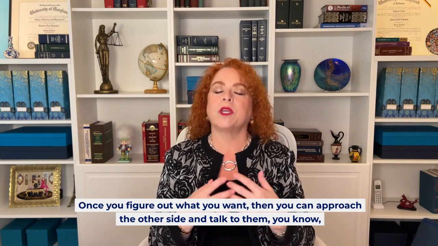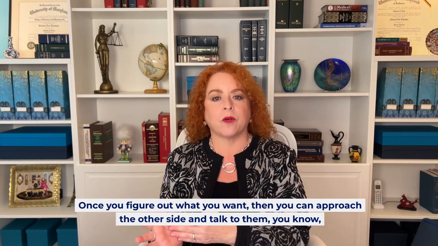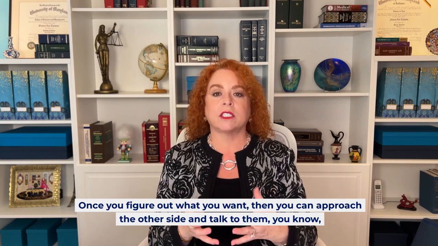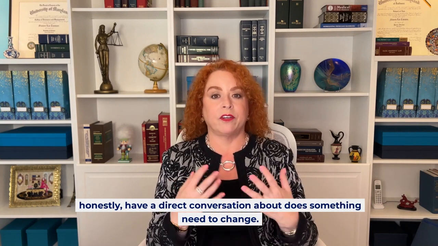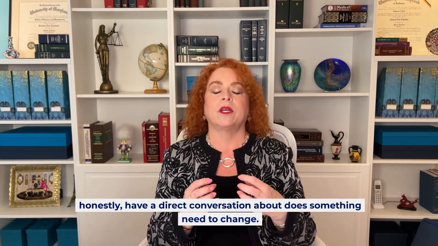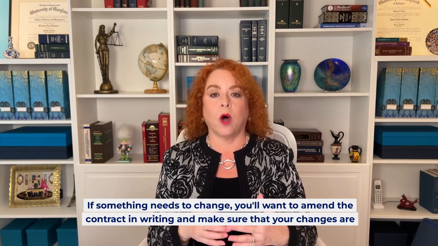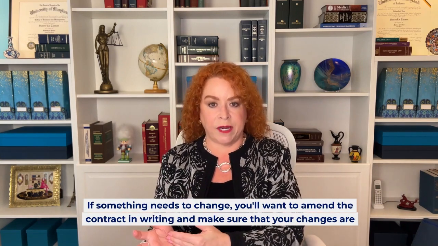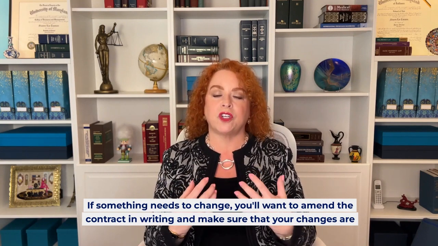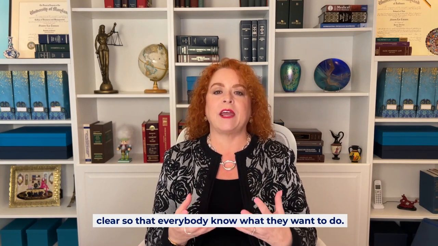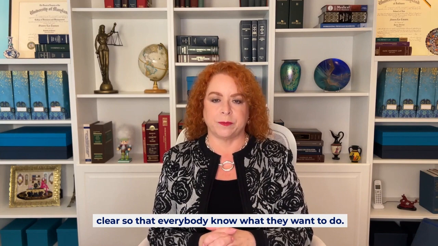Once you figure out what you want, then you can approach the other side and talk to them, honestly, have a direct conversation about, does something need to change? If something needs to change, you'll want to amend the contract in writing and make sure that your changes are clear so that everybody knows what they want to do.